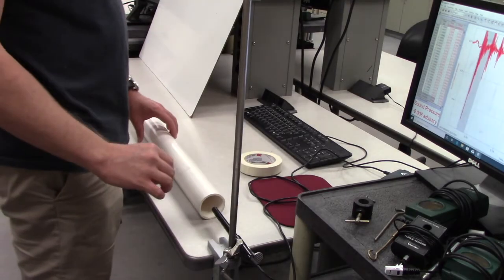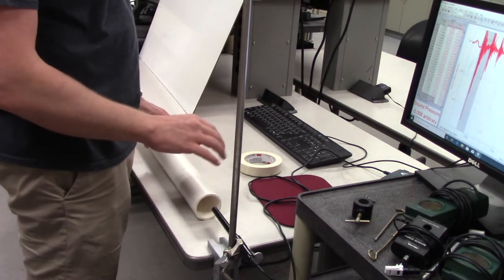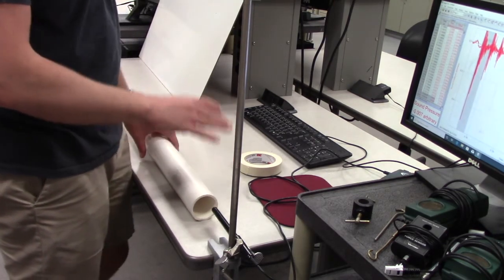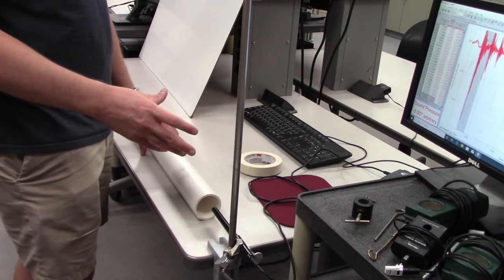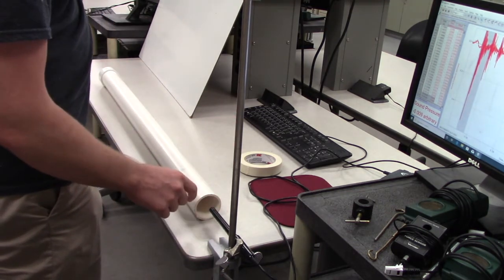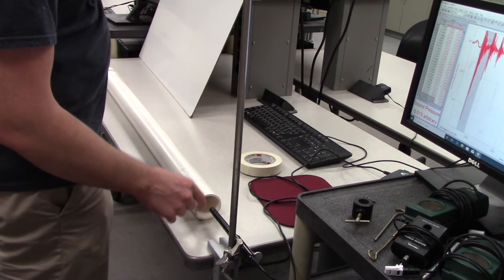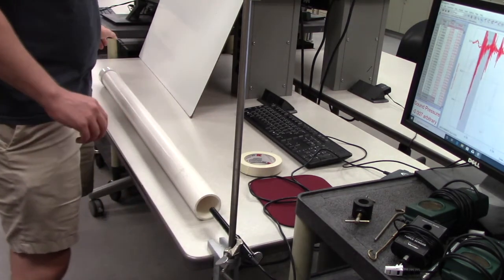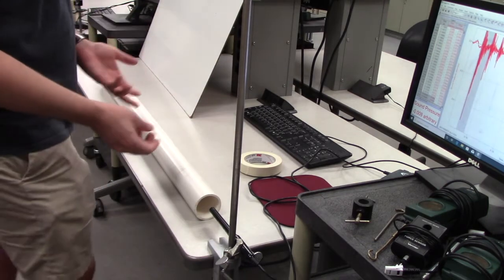So the last part of the lab that we're going to do today is a measurement of the speed of sound as it travels through the air. So here's how this is going to work. I have a microphone right here, and then I have a tube that's open at this end, but closed at this end in the back. This is all we're doing in the experiment.